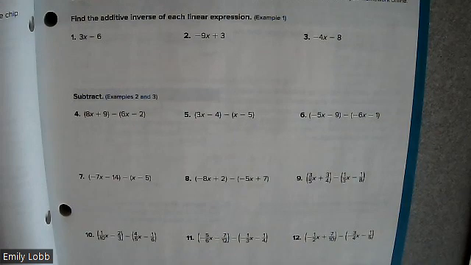All right, so we're just working on page 257, 1 through 13 to practice this new bit here.